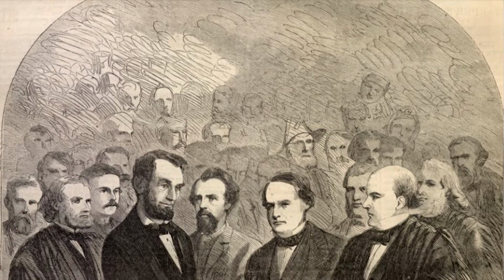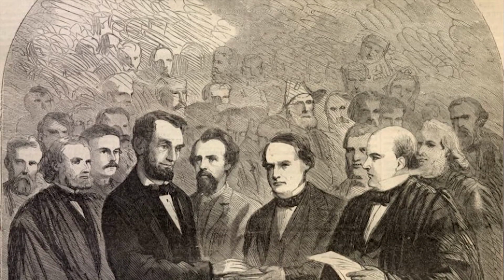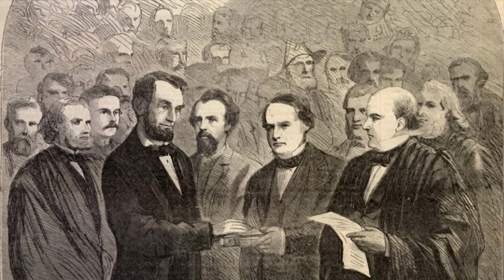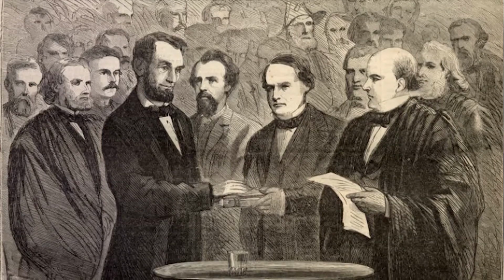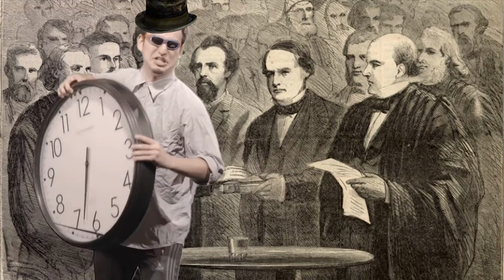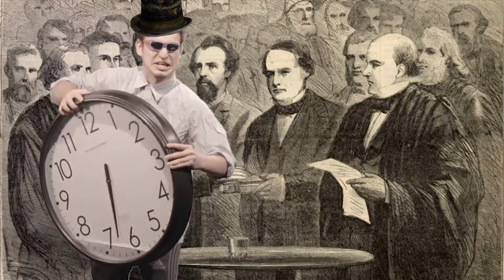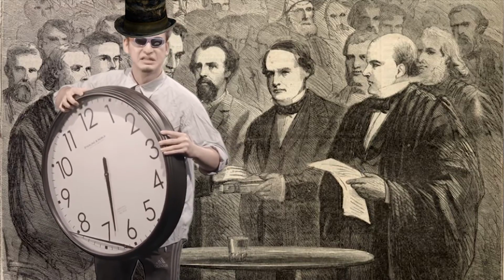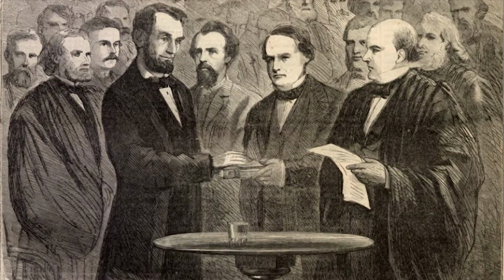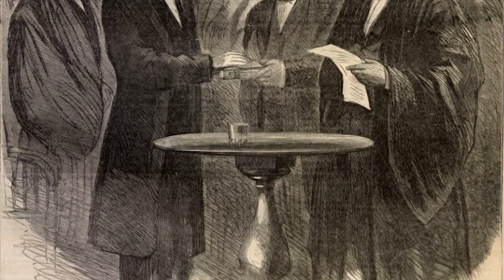March 4th, 1861. Abraham Lincoln is inaugurated as the 16th President of the United States. In his inaugural address, he says, "It's time to stop! It's time to stop, okay? No more!" giving a stark warning to the South that he will not tolerate secession. But the South didn't listen, because literally a week later, on March 11th, the Constitution of the Confederate States of America was signed in Montgomery, Alabama.